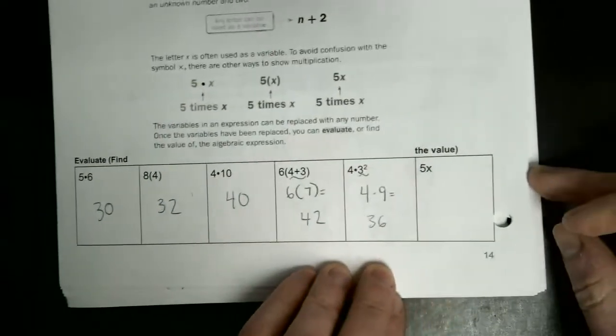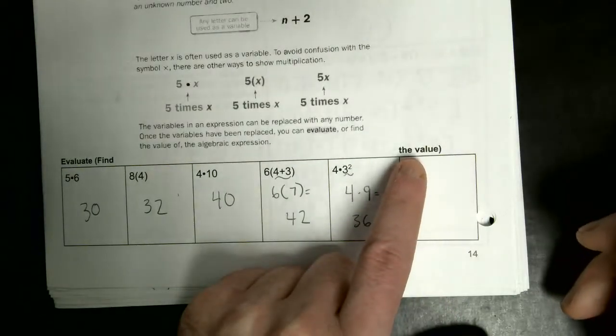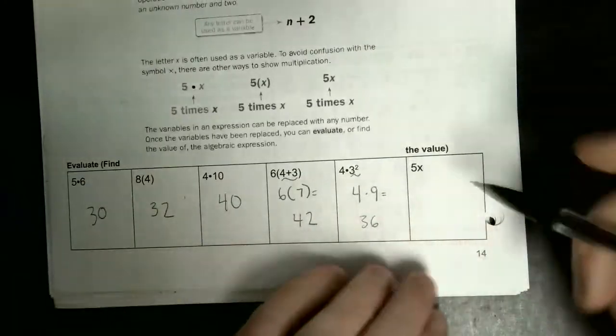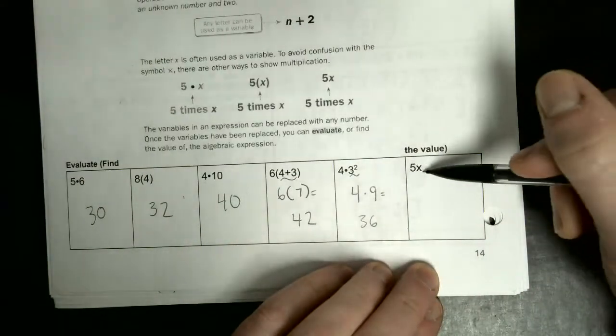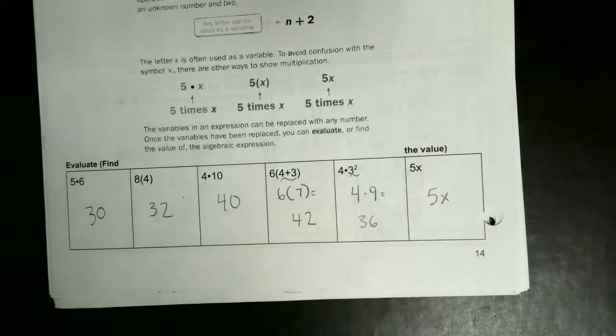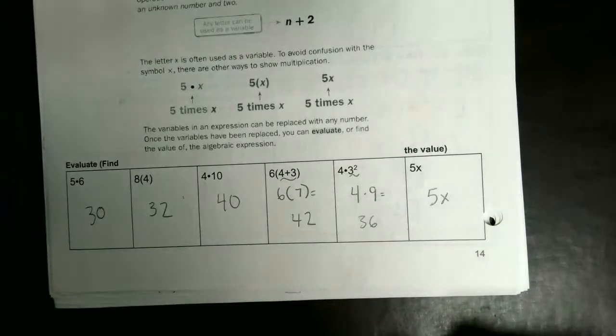Now the last one, I'm not sure why it says just the value here, but there it is. Oh, find the value, it's supposed to be. I guess it was cut off. We can't find the value of this because we don't know what the x is. If we knew that the x was, let's say, 10, we can do 5 times 10 to get 50.